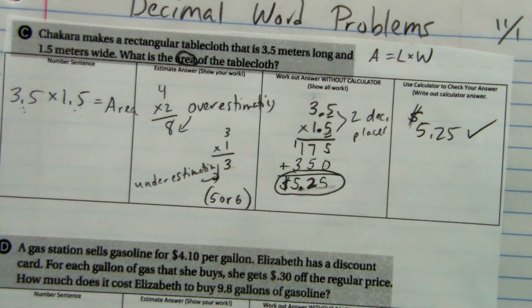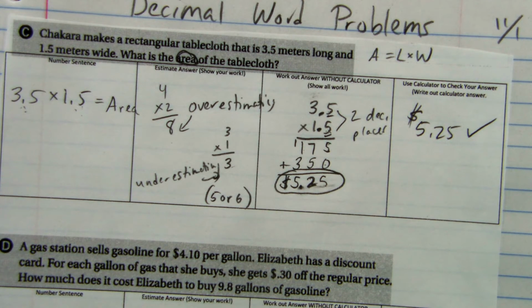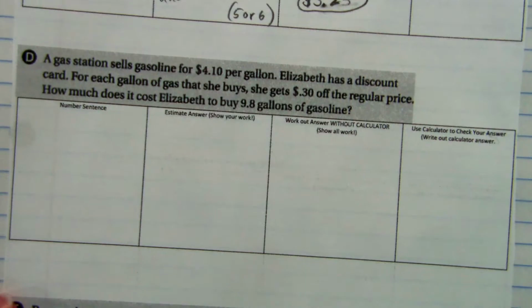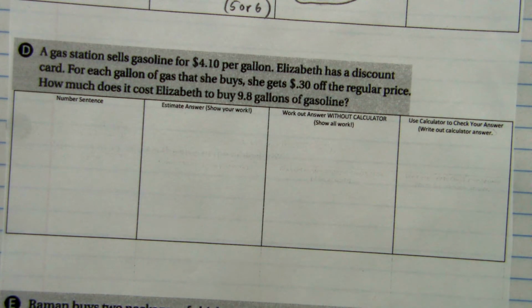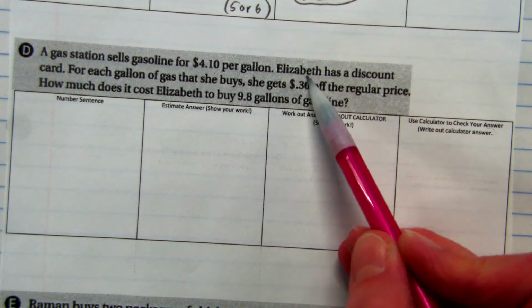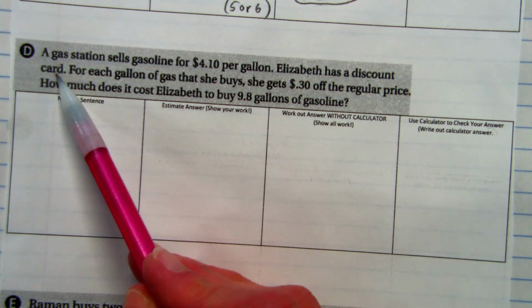Okay, so the last two problems are what we call multi-step problems. In middle school, they expect that you can do problems that take more than one step. And I'm going to teach you something that might be kind of new for you today using some parentheses. What? Okay, so let's go ahead and look at part D. A gas station sells gasoline for $4.10 per gallon. Elizabeth has a discount card. So this is like going to City Market. You use your discount card.